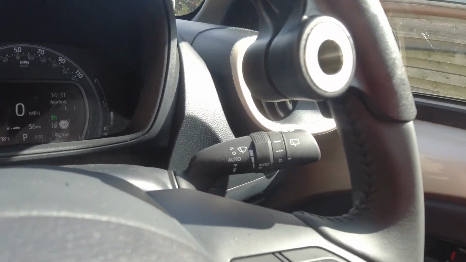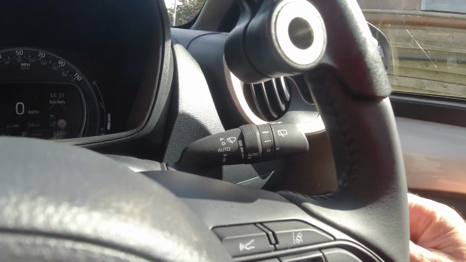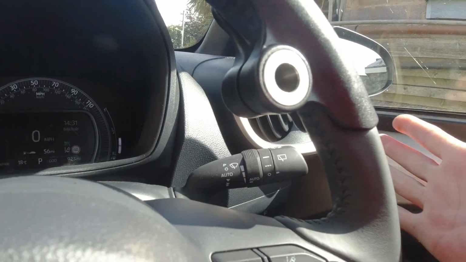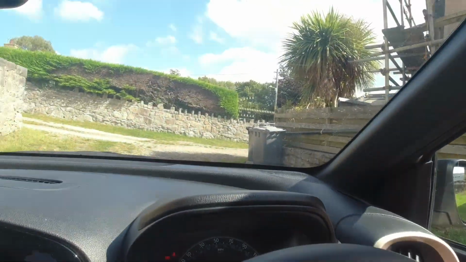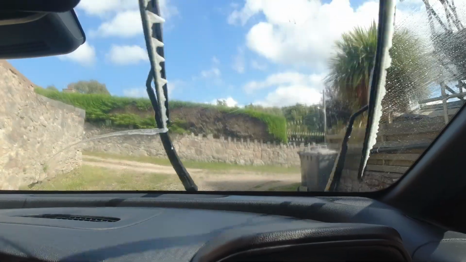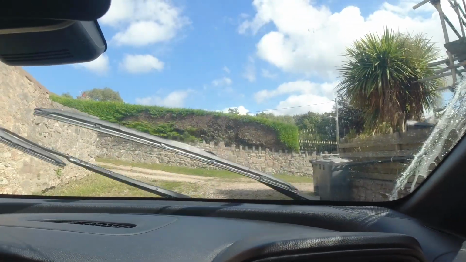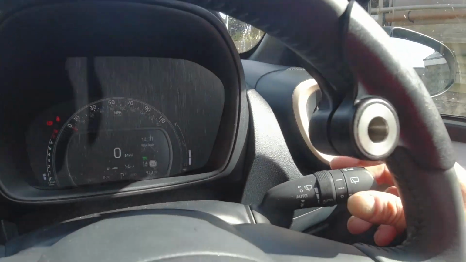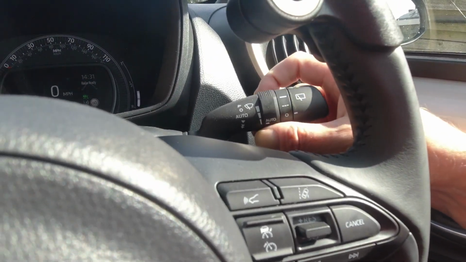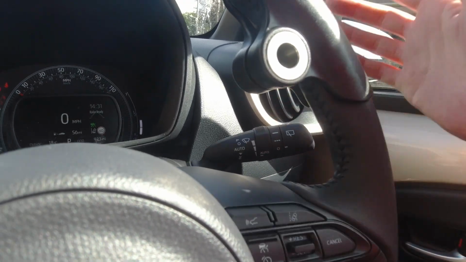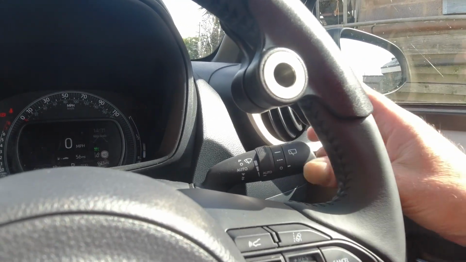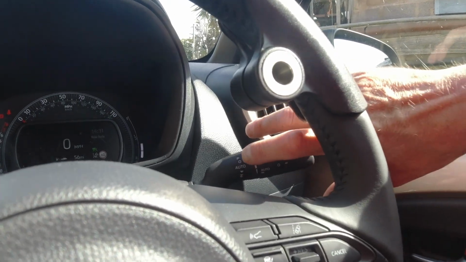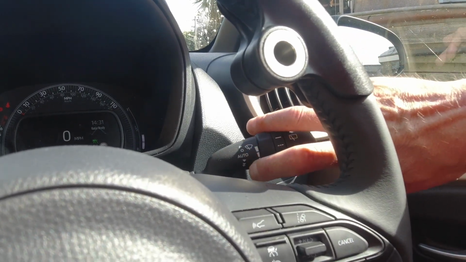So let's come to the right hand stalk. This one controls the washers and the wipers on the front and the rear of the car. And you've got multiple settings on this stalk. Once again, this car has auto wipers, but you can override that. So I'm looking at these symbols here now.